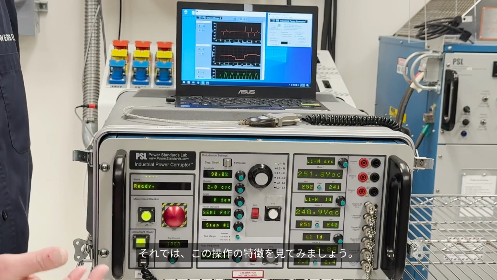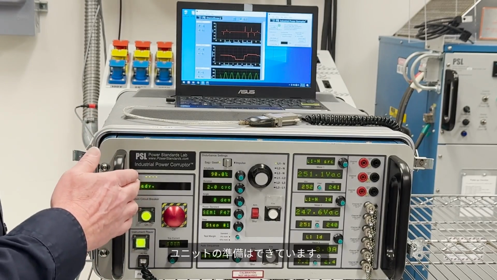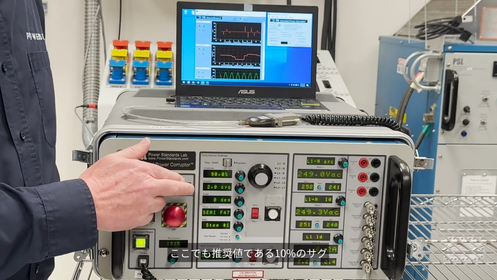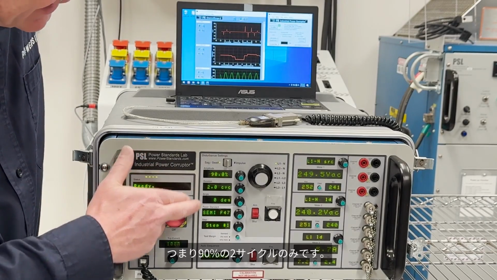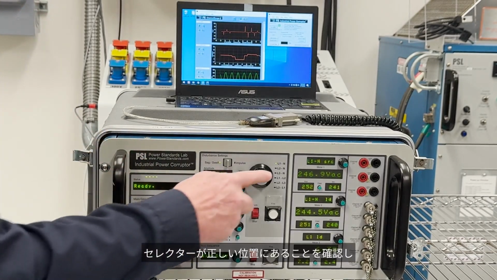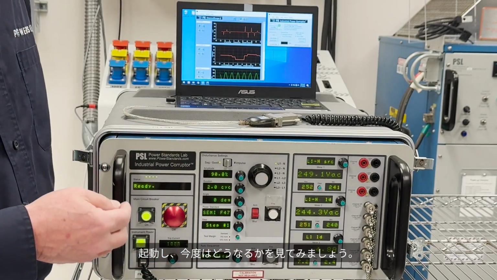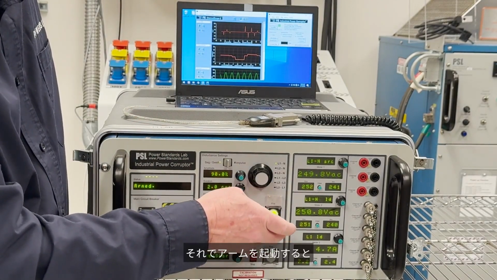So let's look at what the characteristics of this operation were. The unit is ready. Again, recommendation, just a 10% sag, right? So 90%, 2 cycles only. And let's go make sure that the selector is in the right position. And let's go and fire and see what happens this time. So we arm and fire.